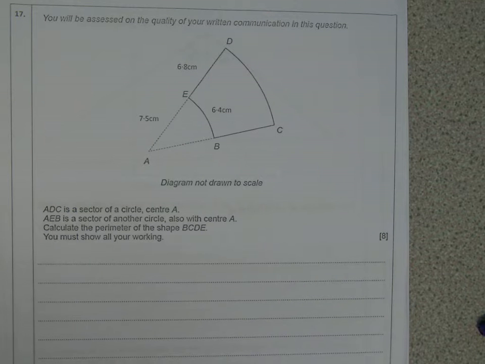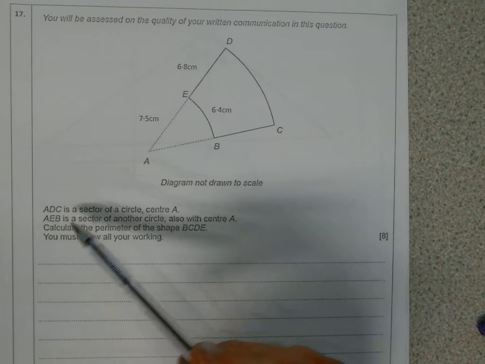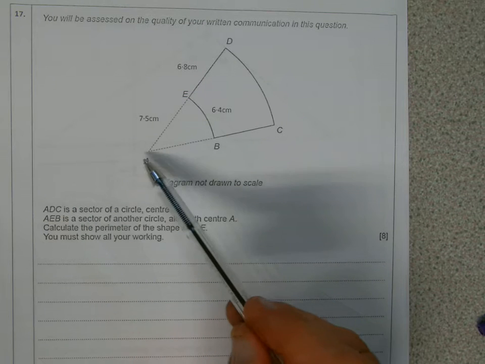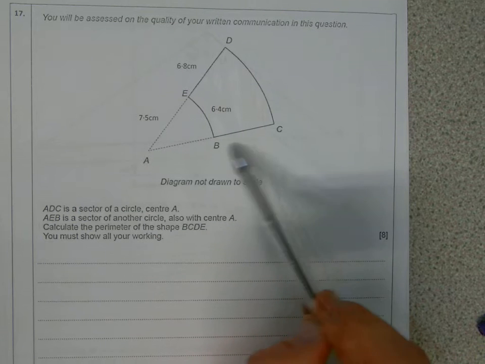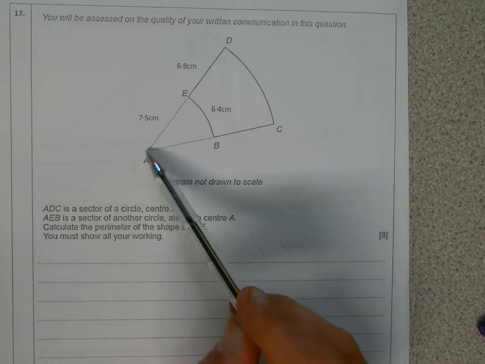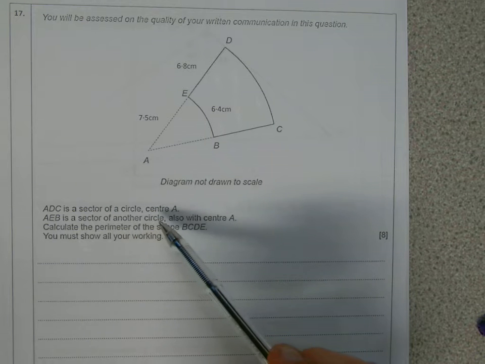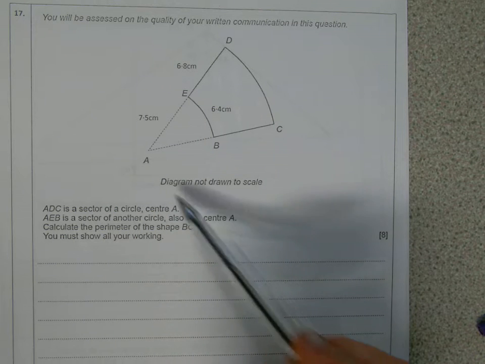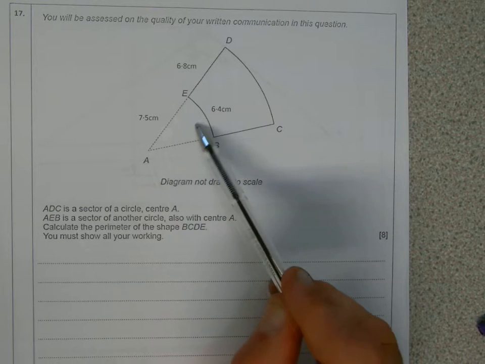Okay, so in this question, they're asking us to consider two sectors, and there's one sector contained within the bigger sector, so you can see that here. We've got the sector they start off with, ADC, that's the large sector. Remember, a sector's like a slice of pizza, and it's got a center, of course, at A. And AEB is the sector then also with center A, so AEB there, a smaller sector contained within this larger sector.